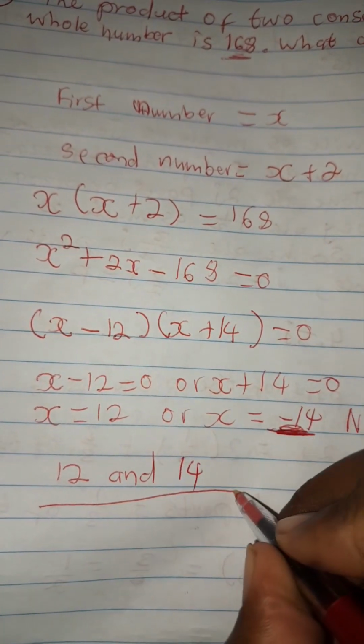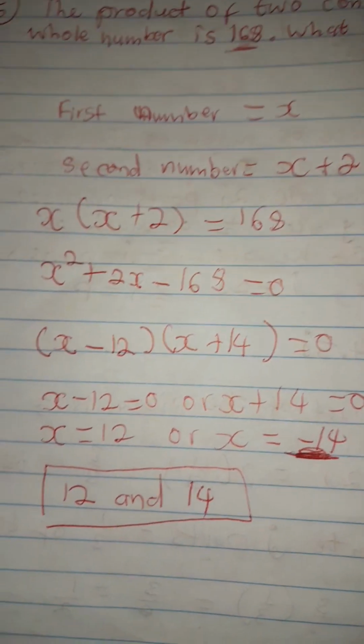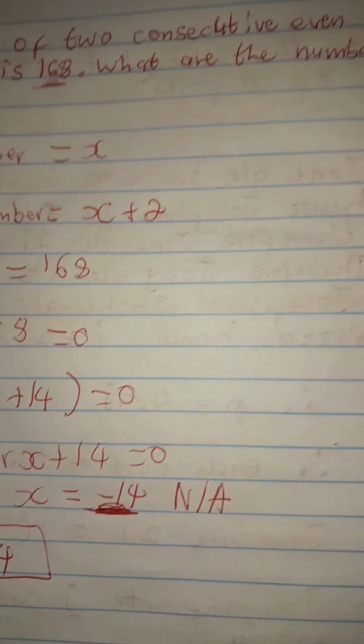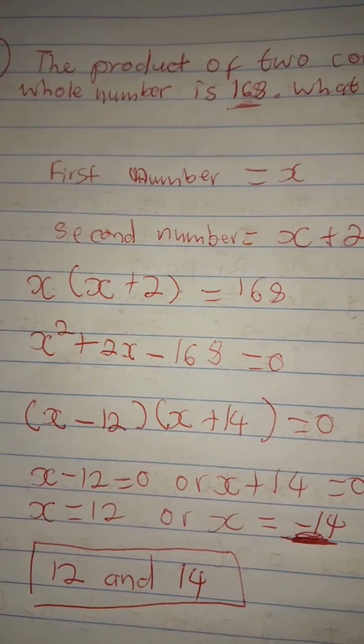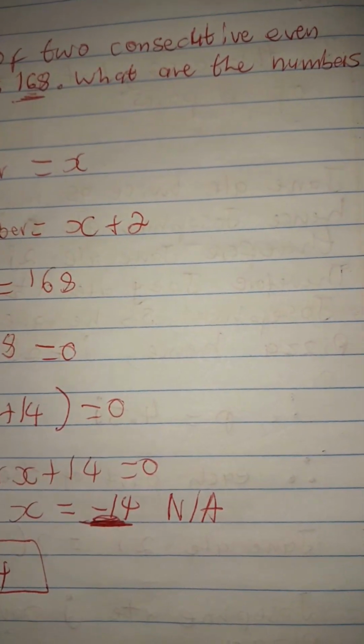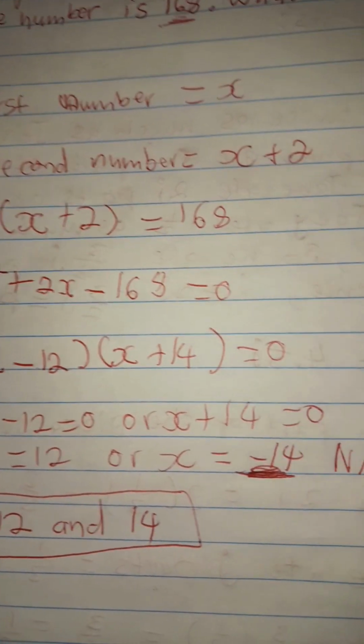That's what we are going to have when they give you such questions. The product of two consecutive even whole numbers is 168. And what are the numbers? The numbers are 12 and 14.